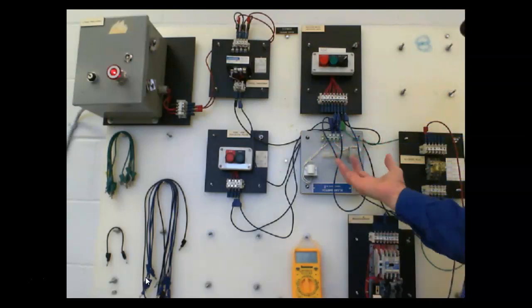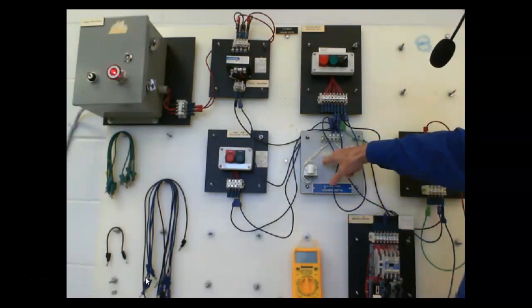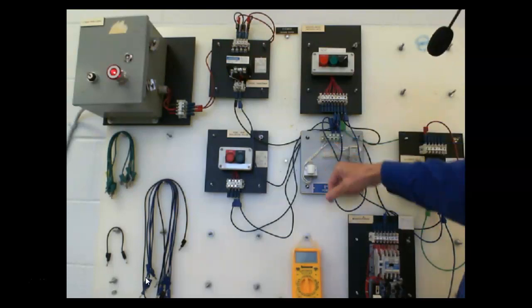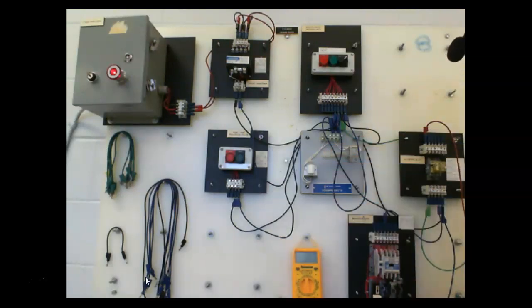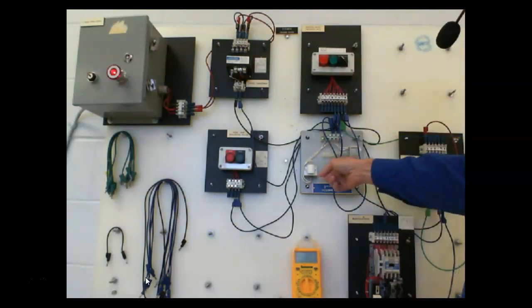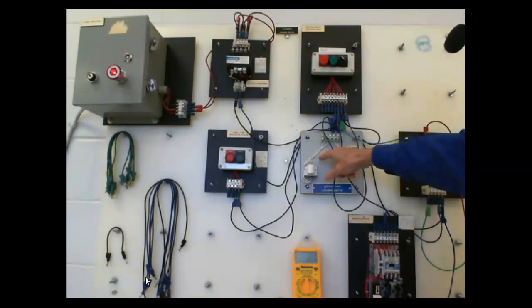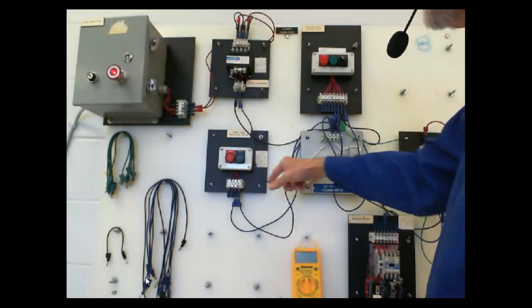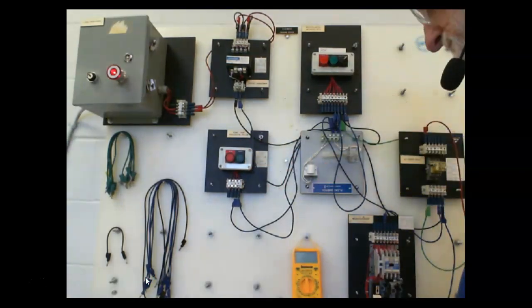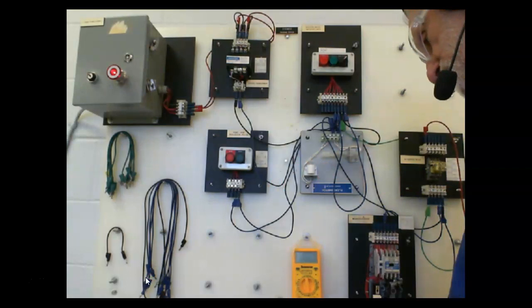So here, I'm manually doing this, but this would be controlled by my liquid level switch. Of course, I don't have a level switch. If I come over here and put it in manual, this guy right here makes no difference. Nothing happens because I'm controlling it manually, right? If I put it over here, it says place the switch in auto.